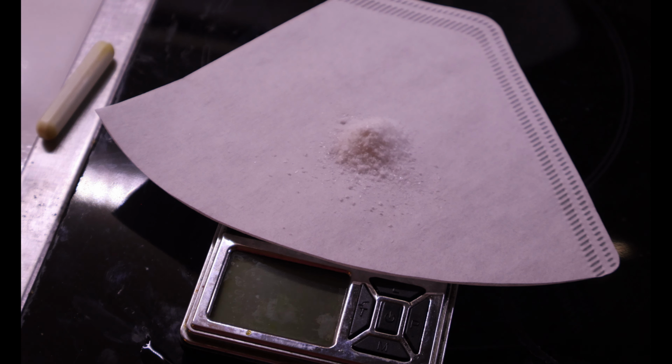So, given that the ferric chloride test came completely negative, and given the fact that we believe that this is acetylsalicylic acid, I'd say that the experiment was a success.